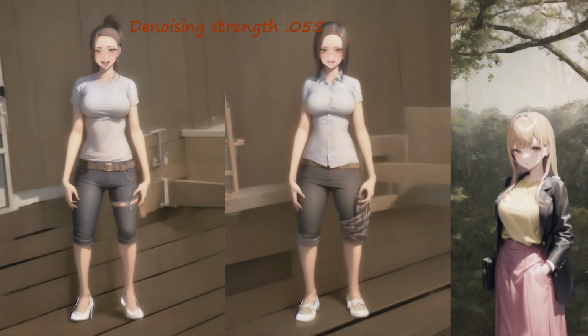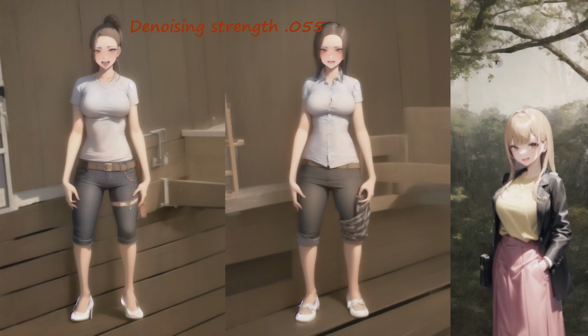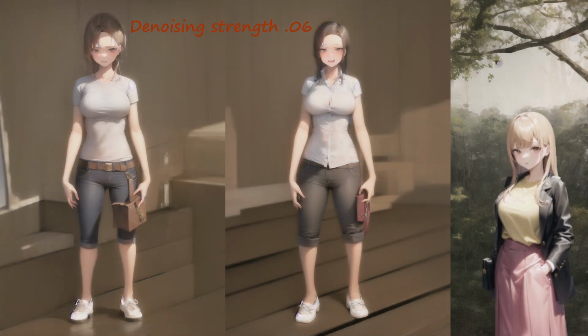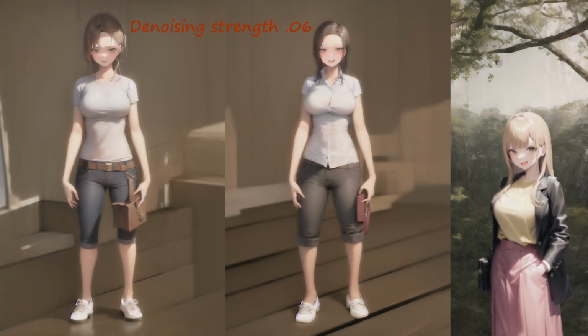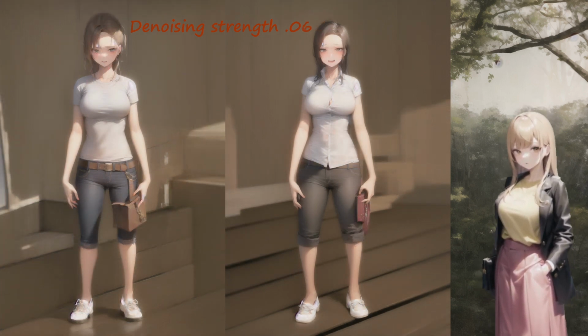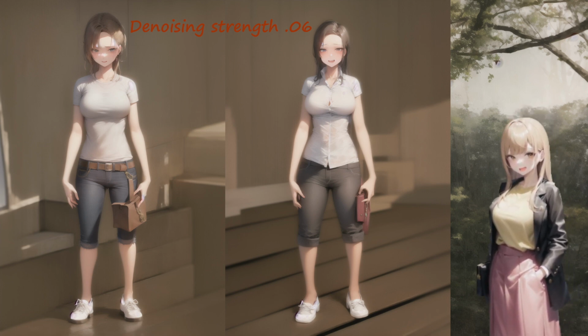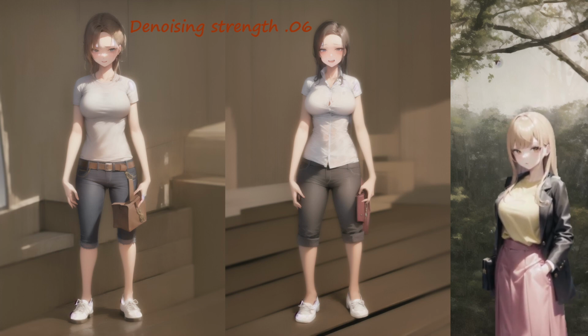0.055, I mean, you can still see the ground. The shoes are now shoes. The pose is still the same. Boobs are bigger. Facial expression changed. There you go. 0.06, a lot more has changed. Now the shirt is completely different. The pants are different. There's weird accessories. The shoes are definitely shoes. The background's starting to get washed out.